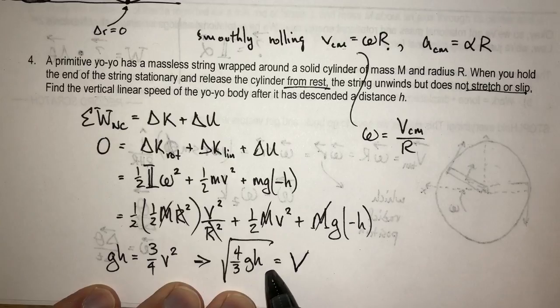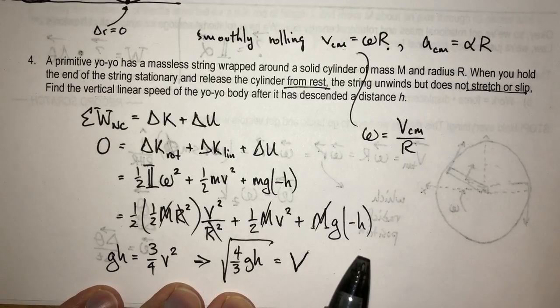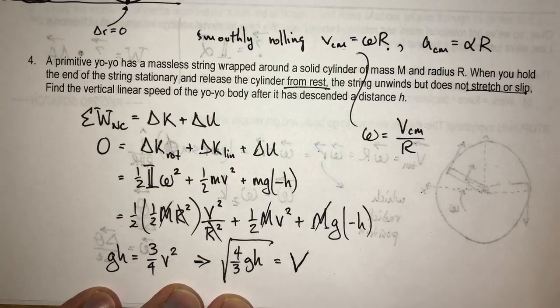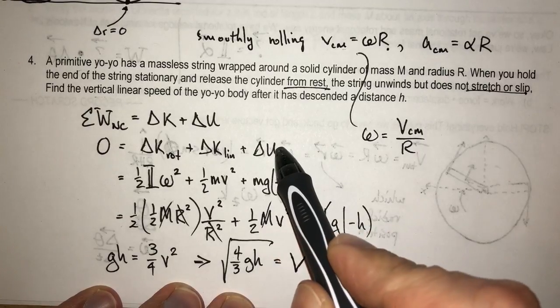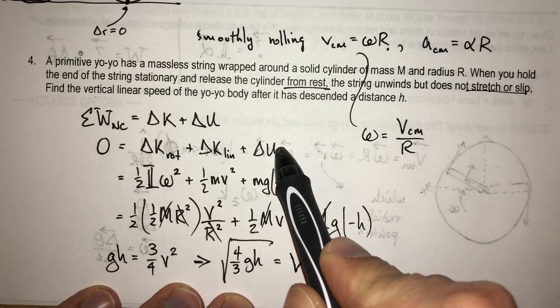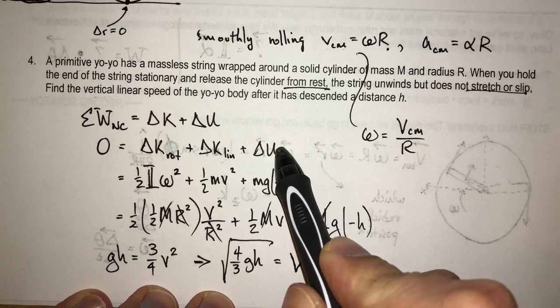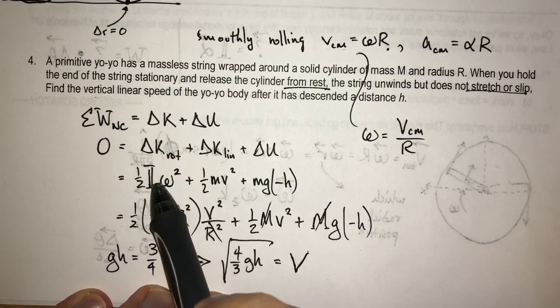If this had just been a falling object, no rolling, the answer you might remember from some of our conservation of energy problems would be the square root of 2gh. So this 4/3 is 1.33, so it's less, because some of the potential energy that we converted into kinetic energy has to be shared as rotational kinetic energy.